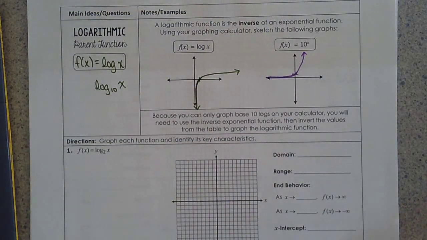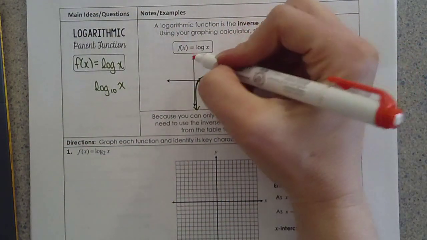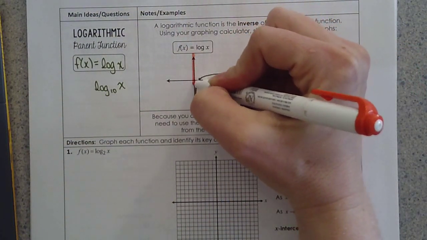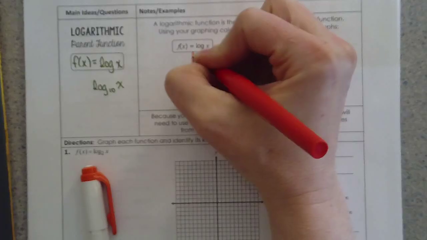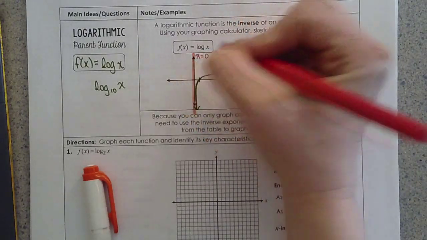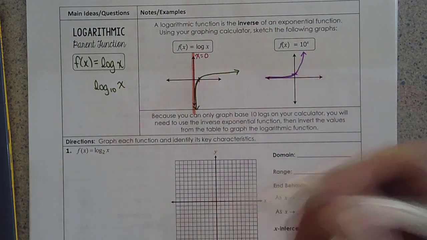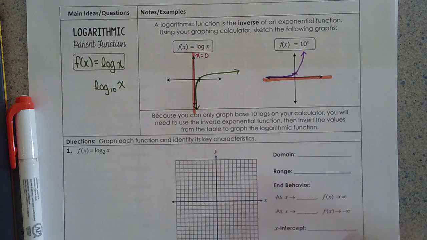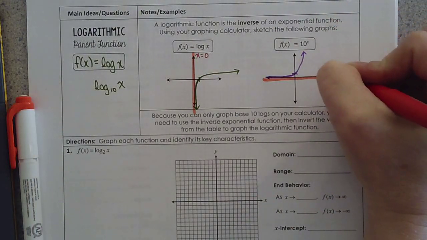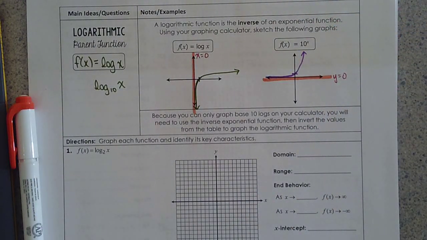Things that are also inverse about them. The log function has a vertical asymptote that starts at x equals 0. And the exponential function has a horizontal asymptote at y equals 0. Our domain and our range are inverses of each other.